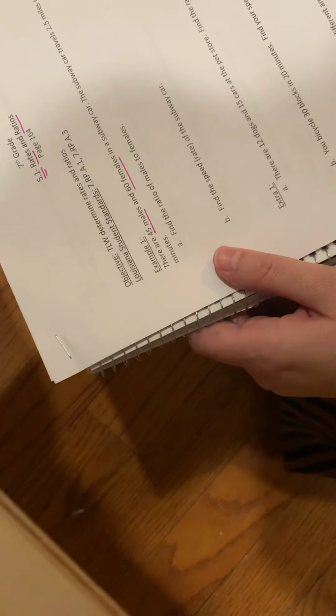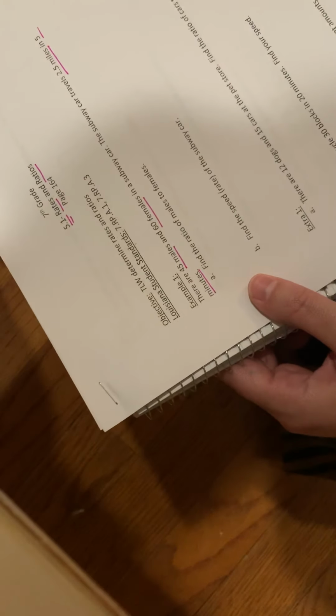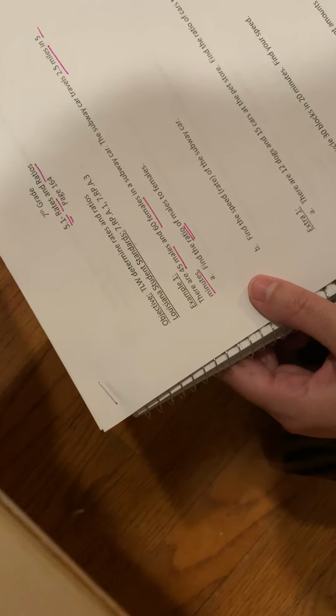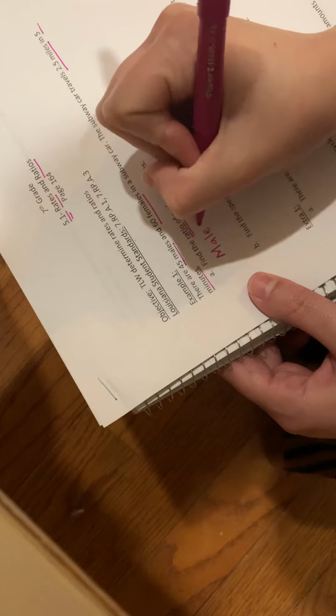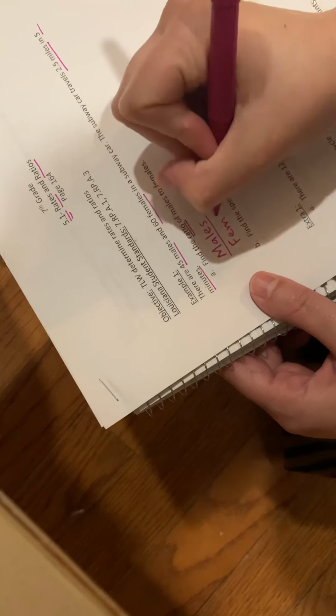So example 1 says that there are 45 males and 60 females in a subway car. And the subway car travels 2.5 miles in 5 minutes. And I want to find the ratio of males to females. So since males comes first, that's going to be the top of our fraction or our numerator. And since females come second, that's going to go underneath as our denominator.